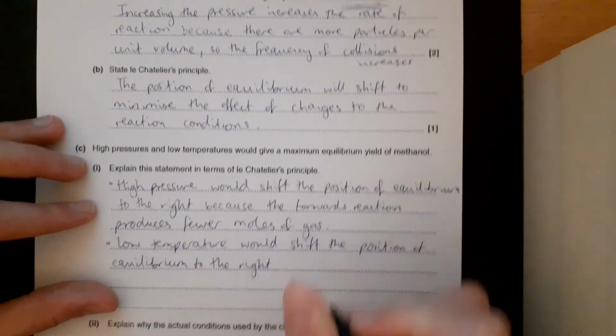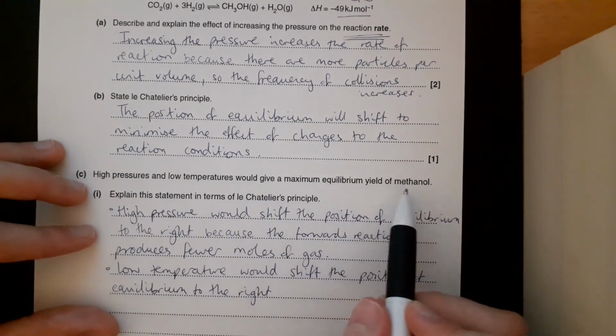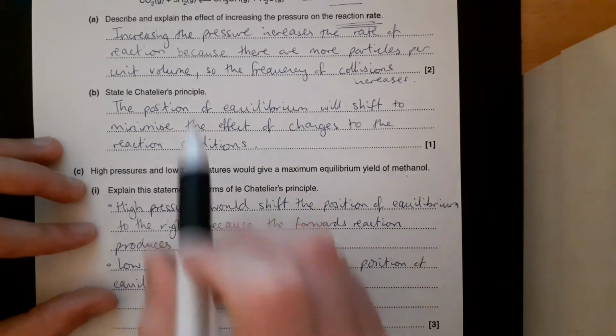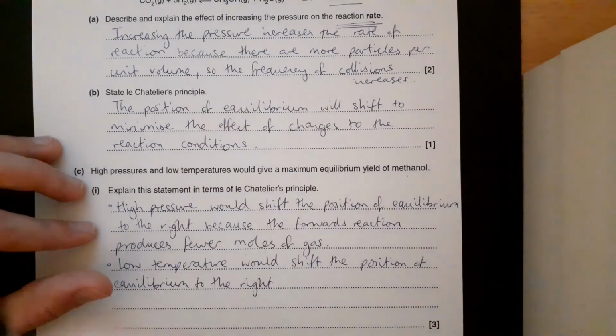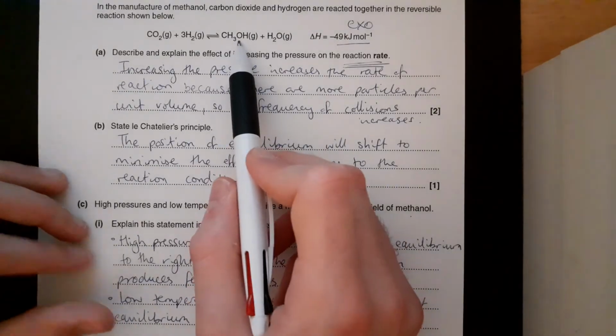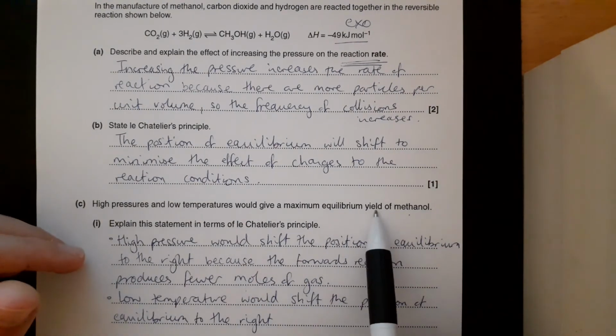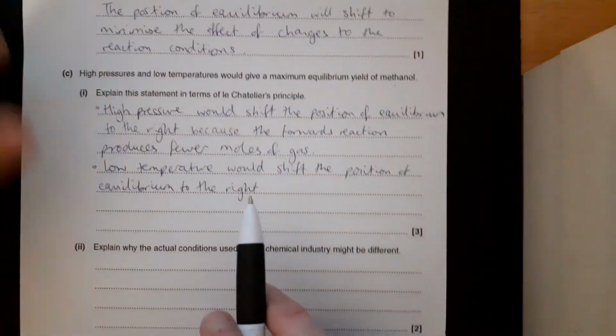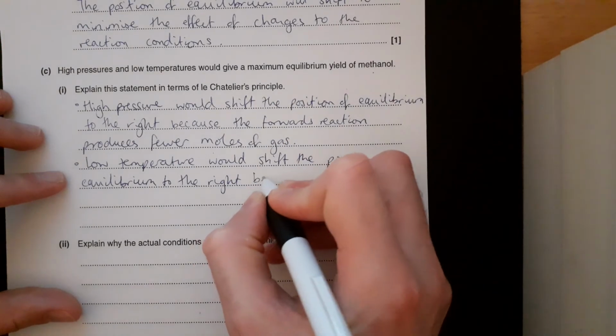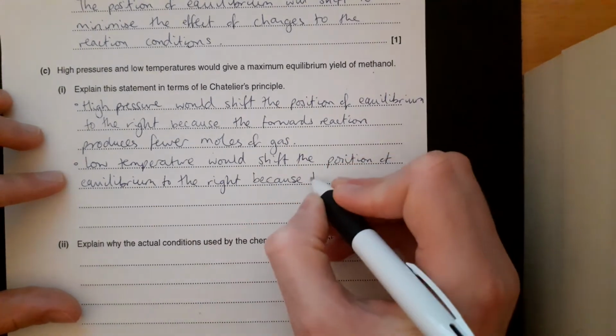Does this make sense, what we said? They're saying this would give the maximum yield of methanol. So both these things would shift the equilibrium to the right and give us more methanol. Okay, because we've got our methanol here as the product. So this makes sense with what we're saying here. Shift the position of equilibrium to the right because the forwards reaction is exothermic.